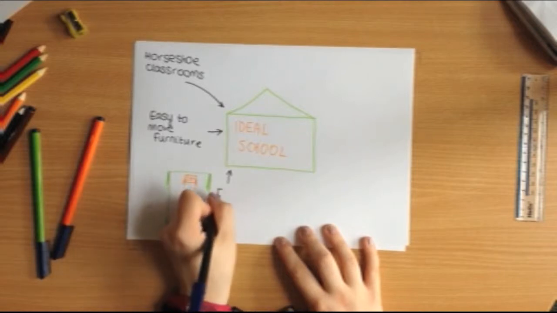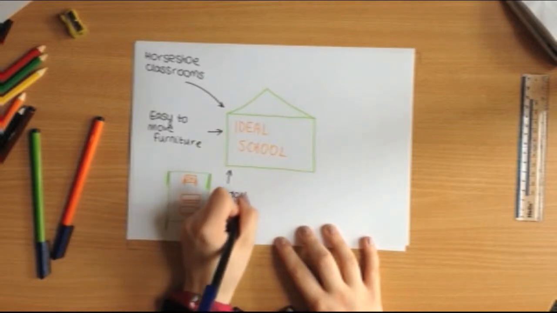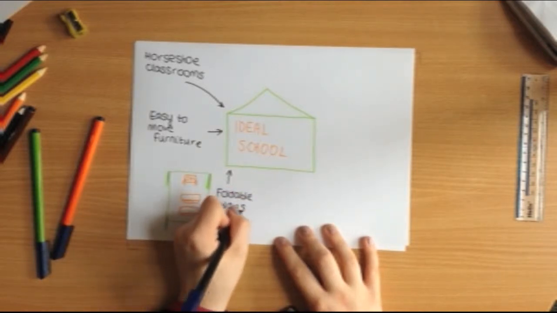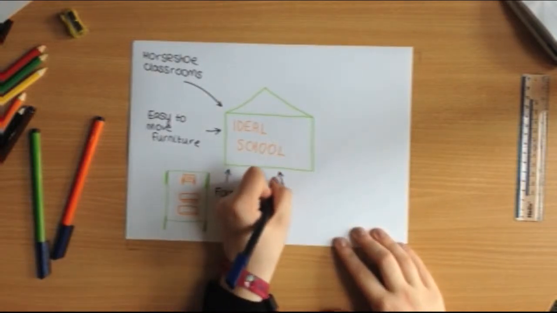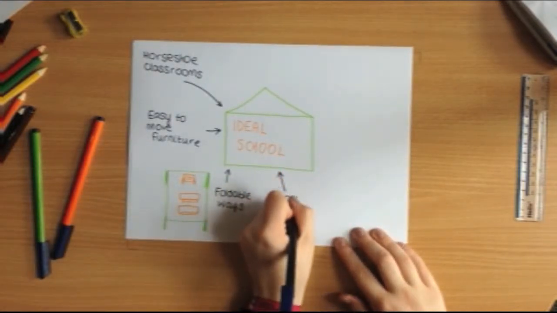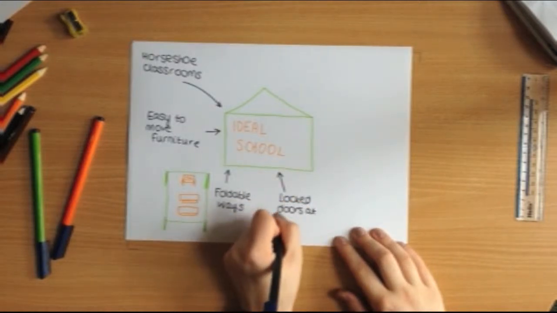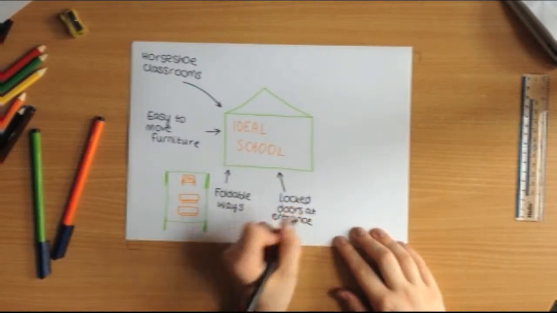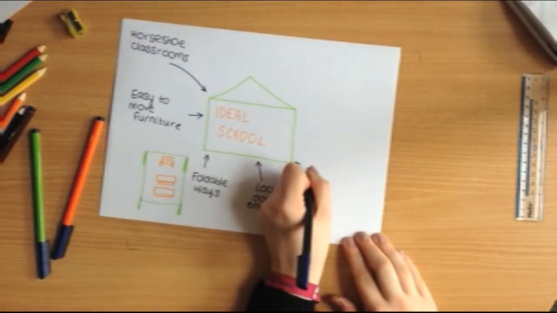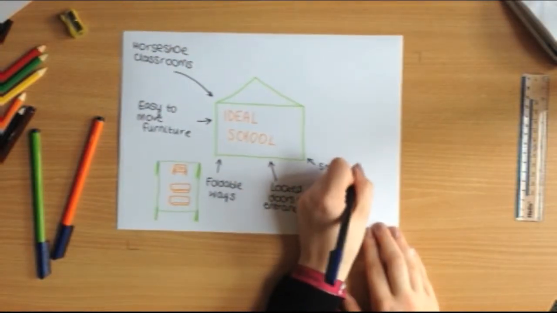A feature of Countess Wear Community School was automatic locking doors. In order to get in and out of the main entrance, a code was required. This allowed more freedom to be given to the students within the school as they were safe and couldn't easily leave the premises.